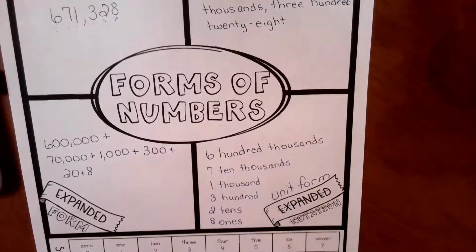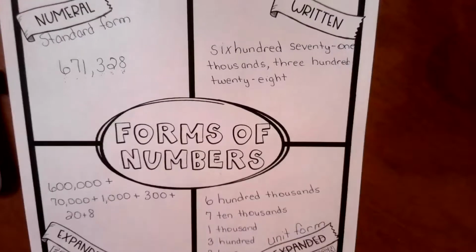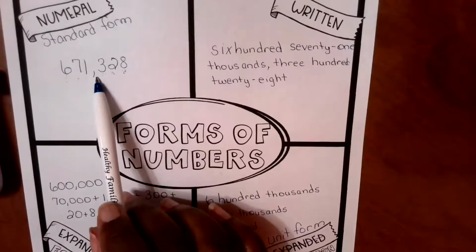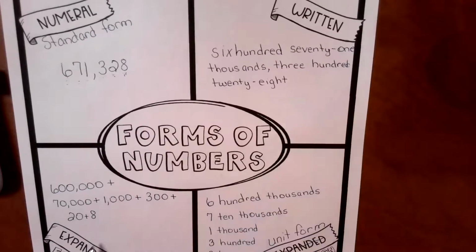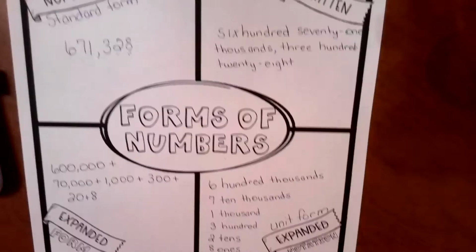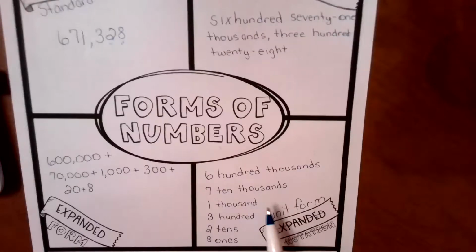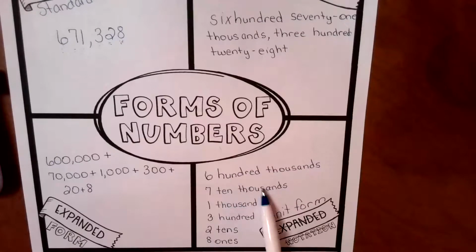So again, we have 4 forms of numbers: standard form, written form, expanded form, which tells the value, and then unit form that tells you the digit and the location.